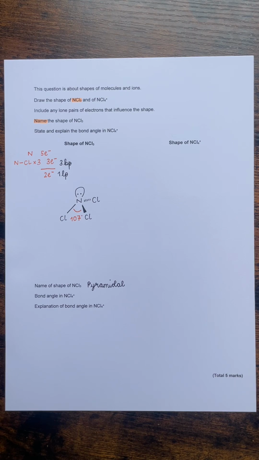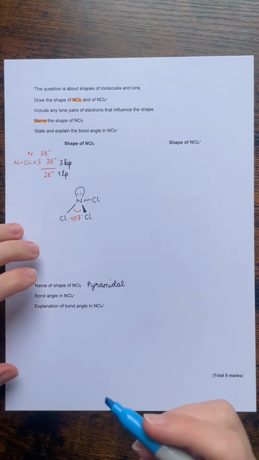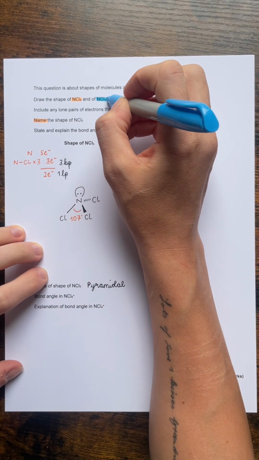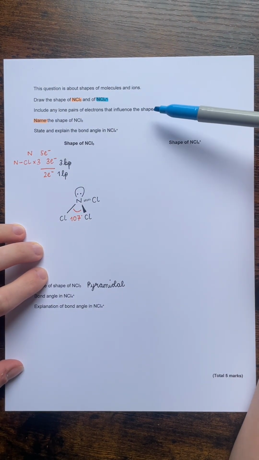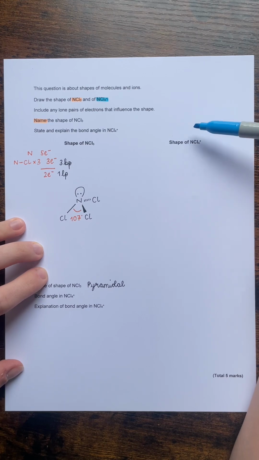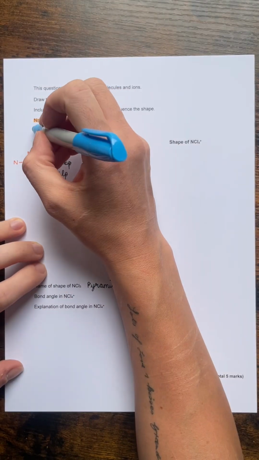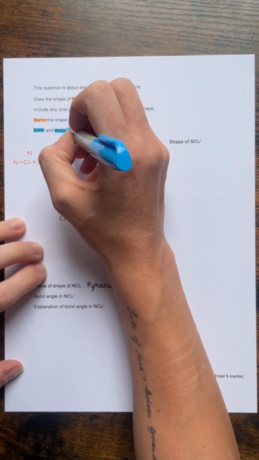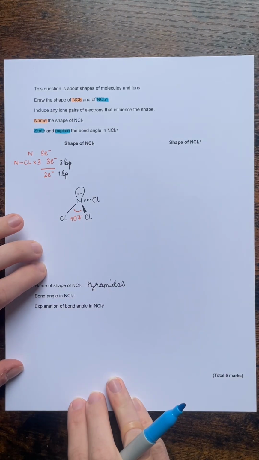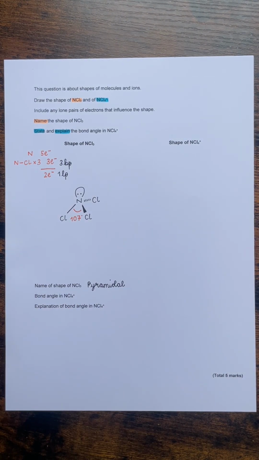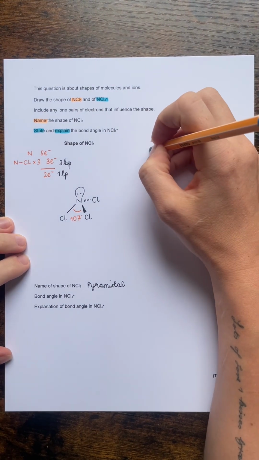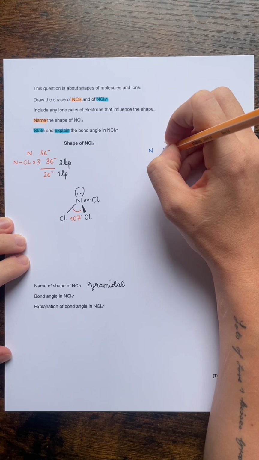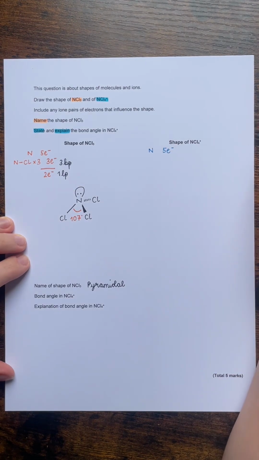Okay, now for the second part we have to draw the shape of the NCl4+, again include any lone pairs of electrons that influence that shape. We don't need to name this shape, but we do need to state and explain the bond angle, which is given us space to do down here. So again, figuring out the shape, first of all, I'm still going to look at nitrogen because it's still my central atom, still in group 5, so we've still got 5 electrons to play with.